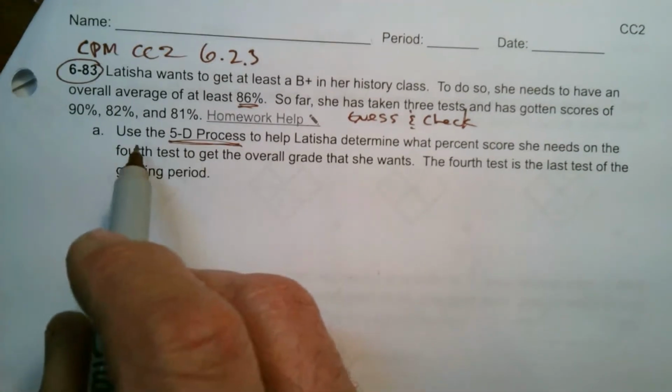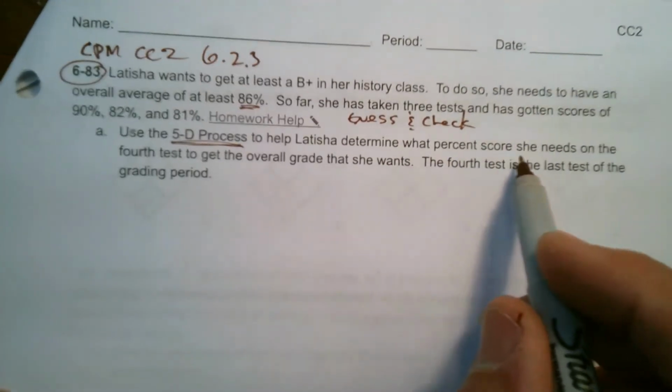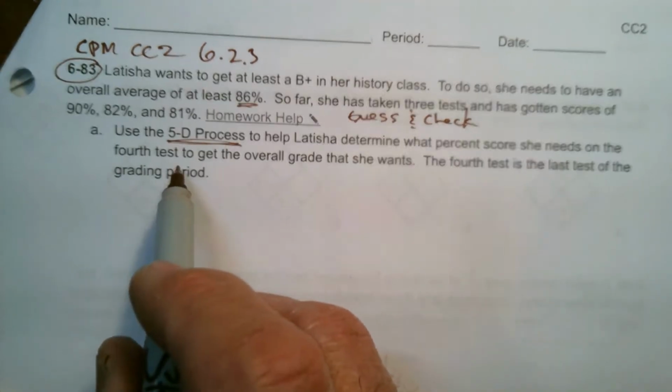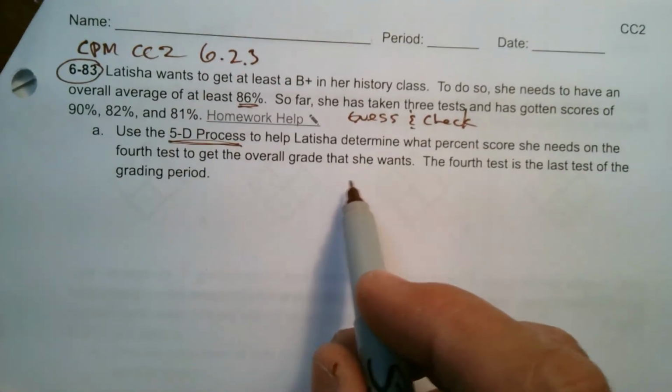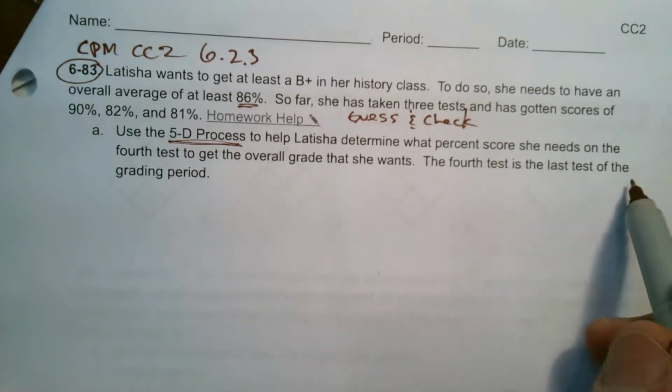Okay. So it says use the 5D process to help Letitia determine what percent score she needs on the 4th test to get an overall grade that she wants. The 4th test is the last test of the grading period.